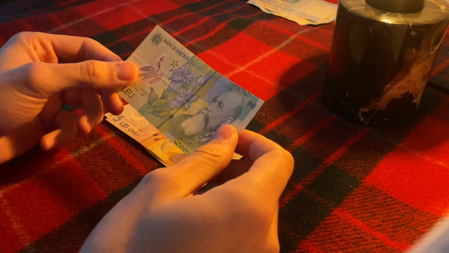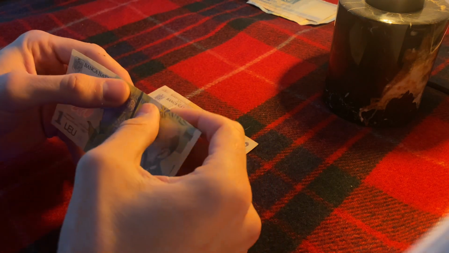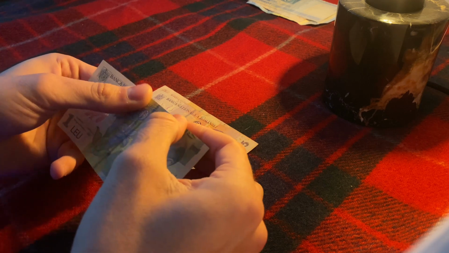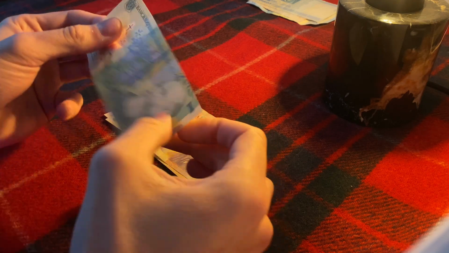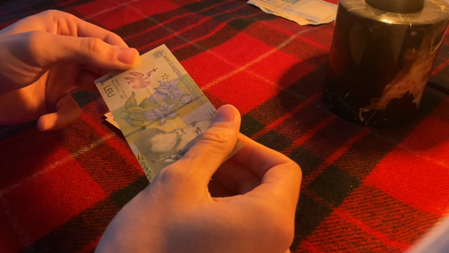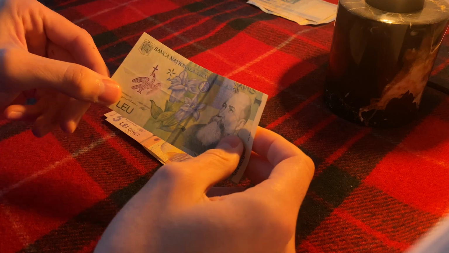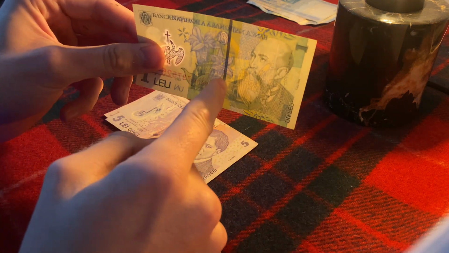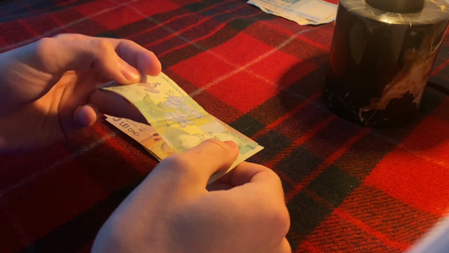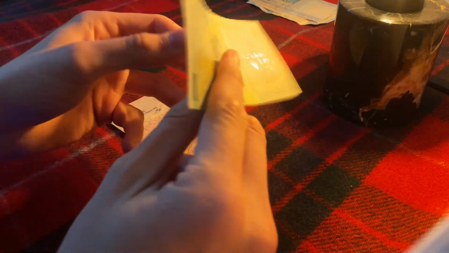Some security features of these banknotes are that they are made of polymer substrate, so it's really difficult for you to actually go and break one of these. They have a transparent window, a strip of material interlaid, which in this case you can see, but it becomes much more noticeable when you put it against the light.